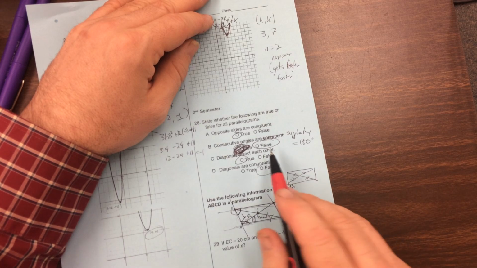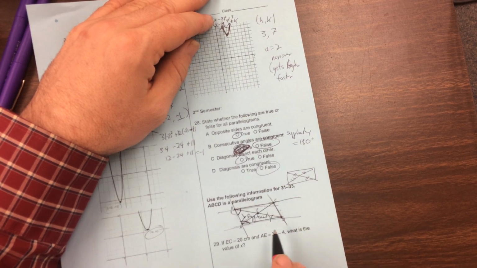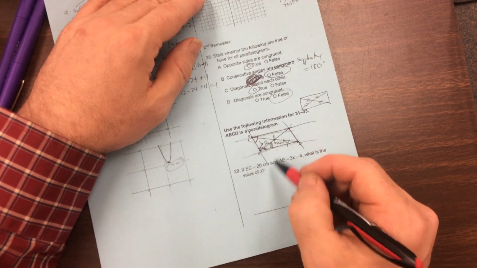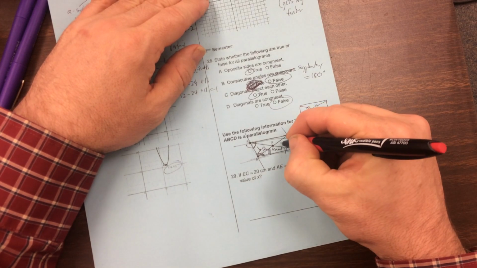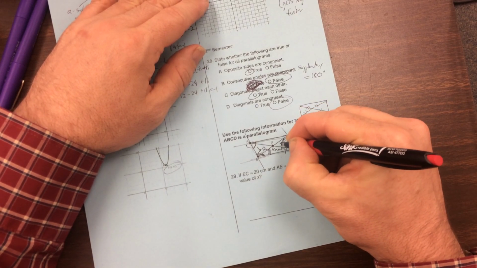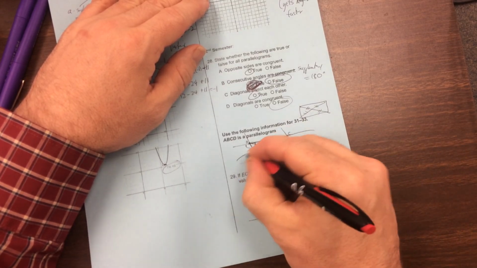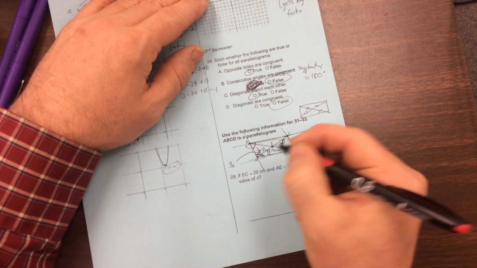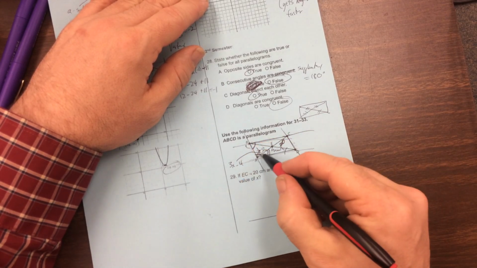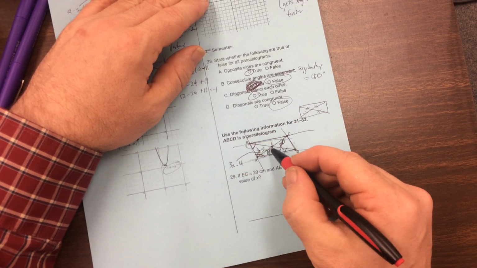So a parallelogram is always going to have its diagonals bisect each other. Which means that if EC equals 20, and AE equals 3x minus 4, that means that if they're bisected, it's cut in half.